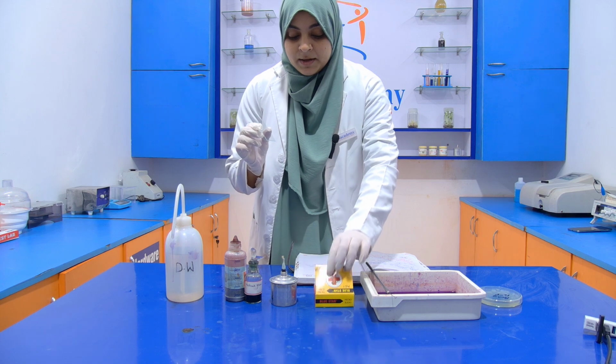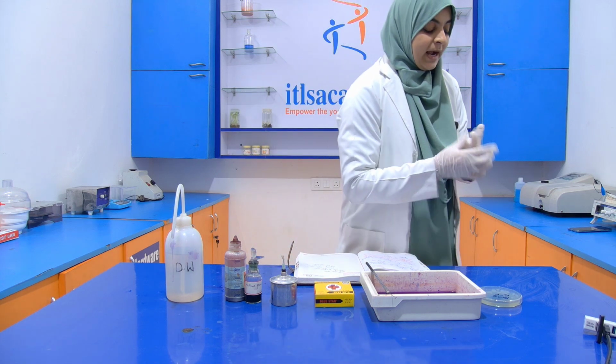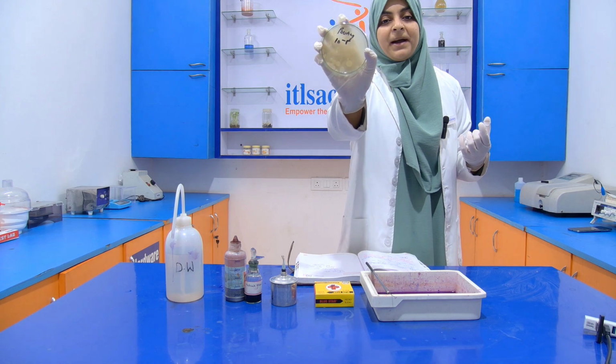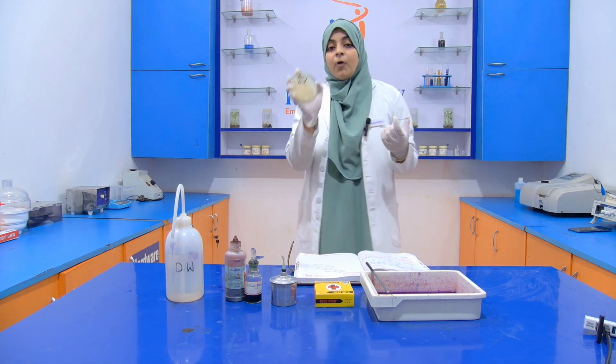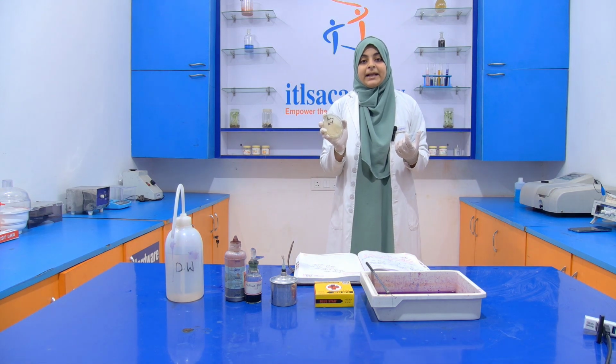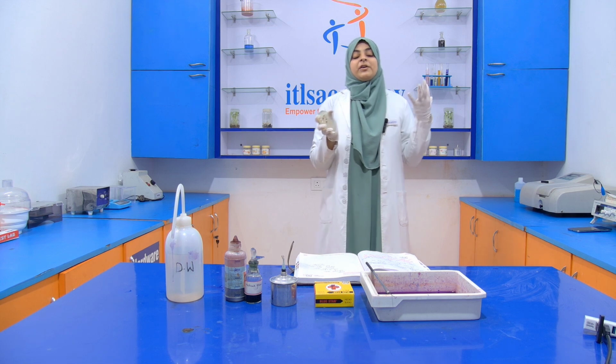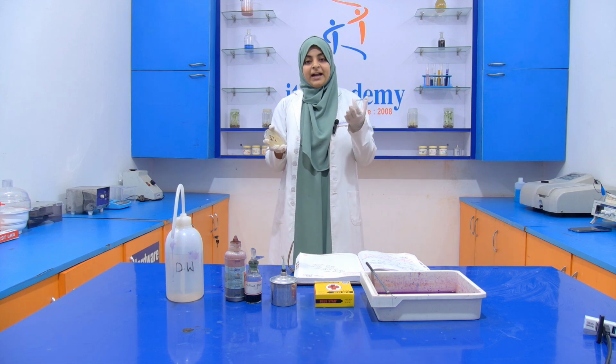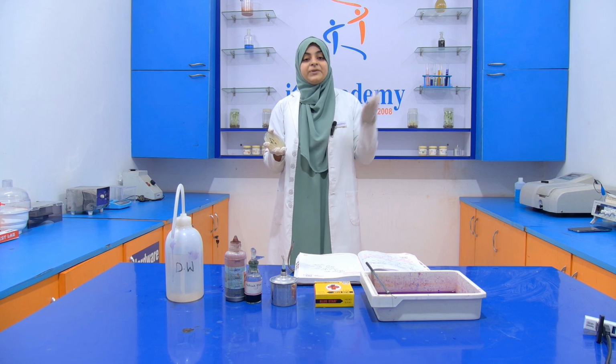Now we also have a culture which we prepared by the pour plate method technique. How do we do this pour plate method? First of all we have to prepare a media, then we autoclave that media, and then we do a serial dilution.